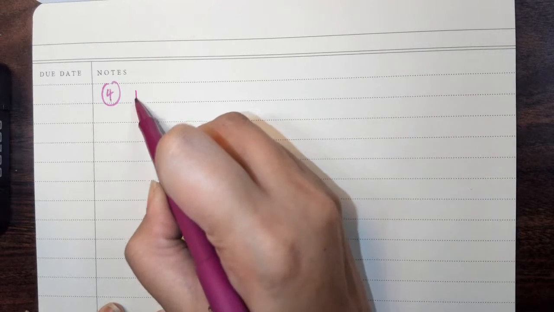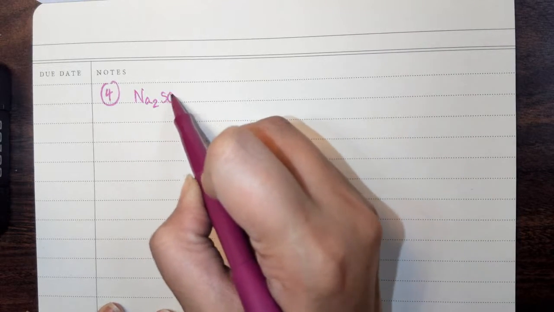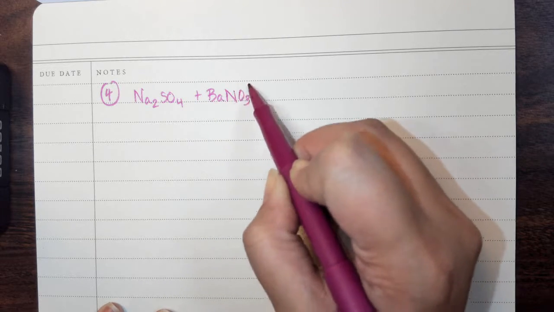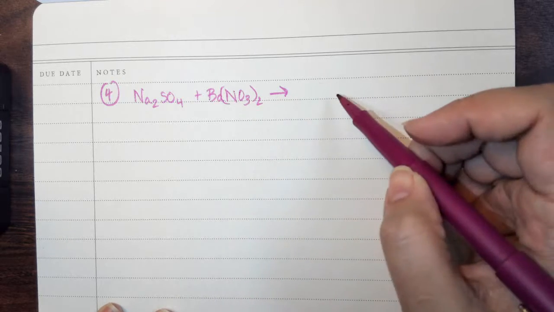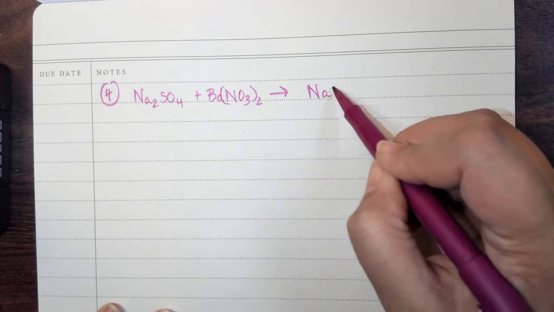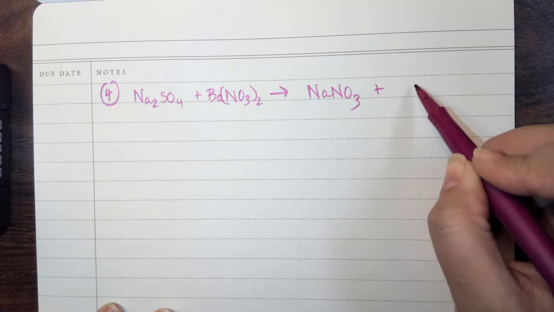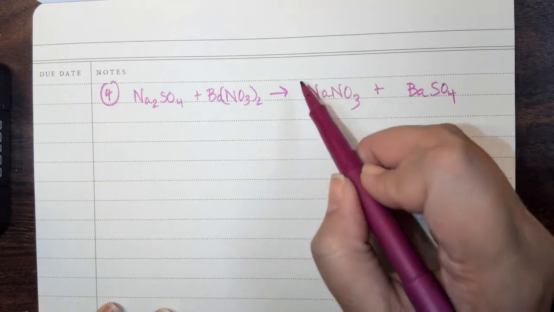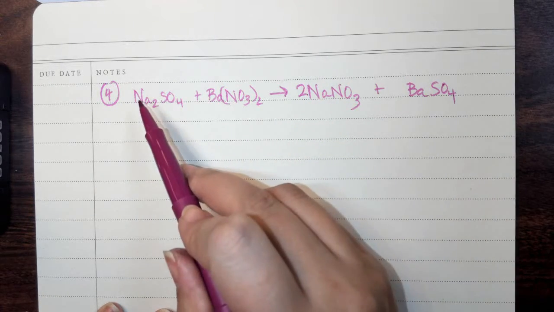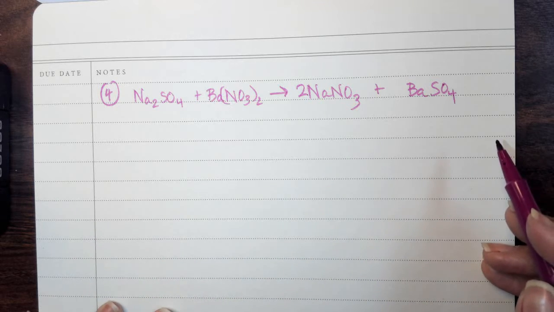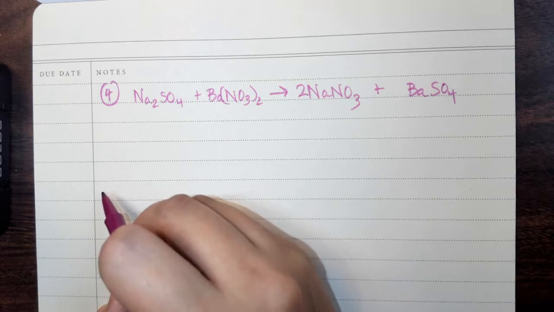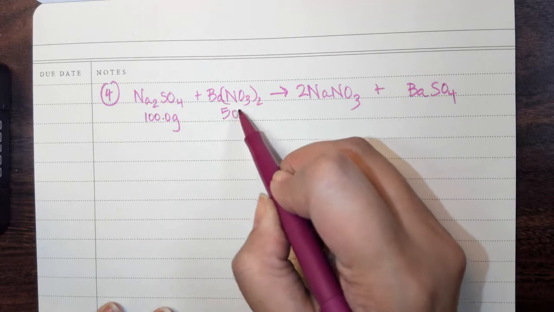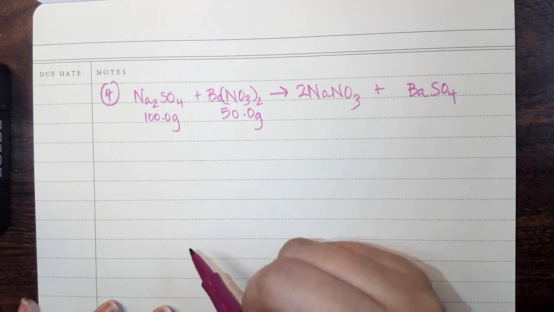So the first thing we're going to do for number 4 is form the equation. I have sodium sulfate reacting with barium nitrate, and then it's a double replacement, so sodium is now paired with NO3, and barium is now paired with SO4. So I've got to balance it. I'm going to put a 2 right here, and this will fix my 2 sodiums and 2 nitrates, so it's fully balanced. And now I'm going to place the numbers they gave me. I have 100 grams of sodium sulfate, and I have 50 grams of barium nitrate.